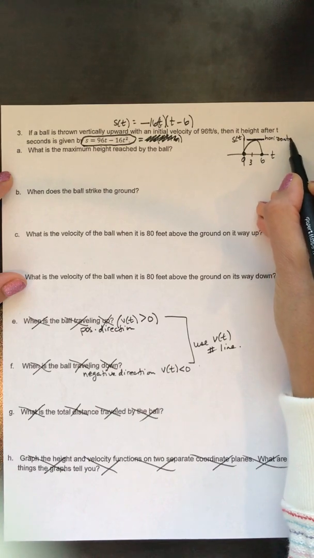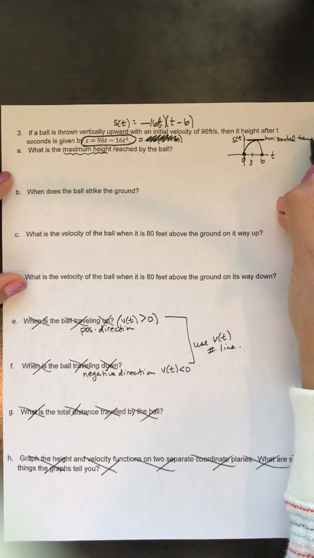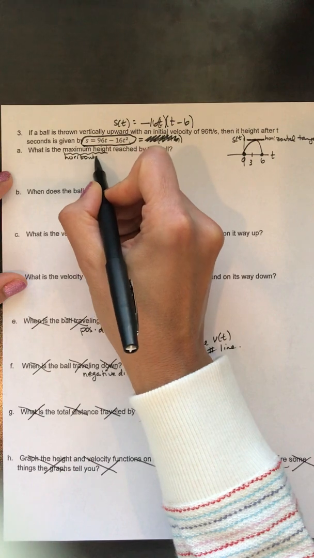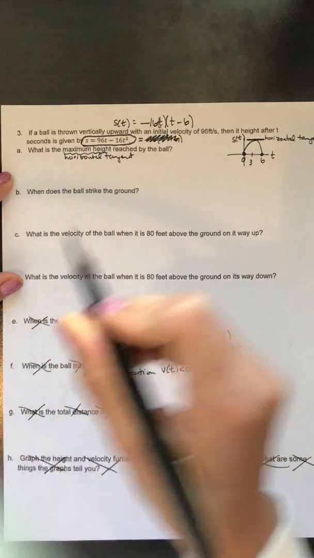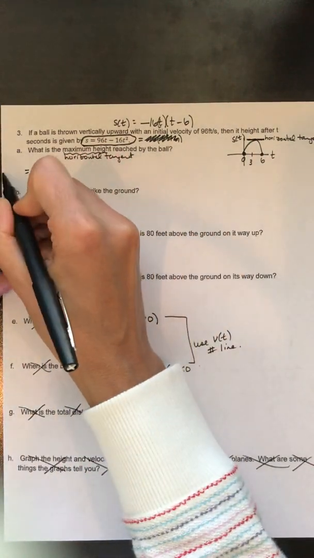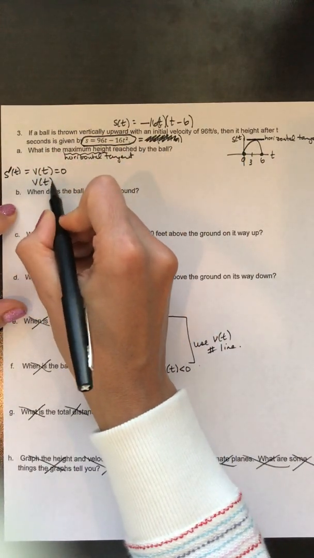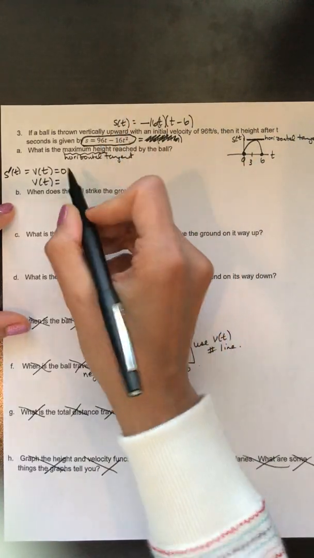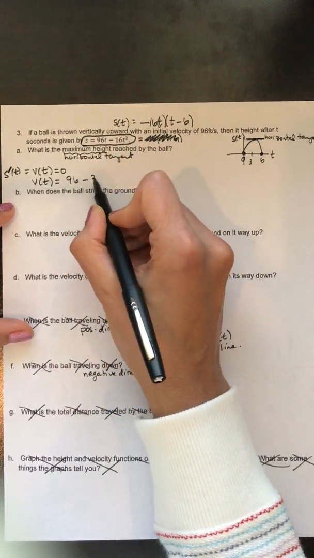So when you see the words maximum height, what you should be thinking is horizontal tangent. And when do you get a horizontal tangent? When the first derivative equals 0. When velocity equals 0, you guys, which is the derivative of position. All right, so what is velocity? Let's get the derivative of 96t minus 16t squared. The derivative of 96t is 96. The derivative of negative 16t squared is 32t.